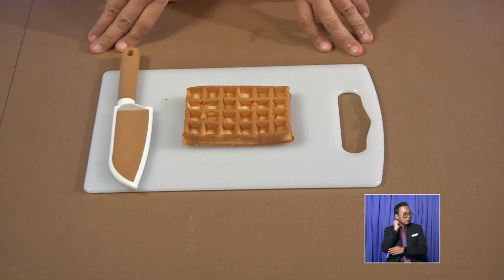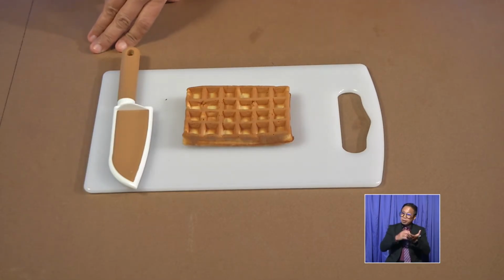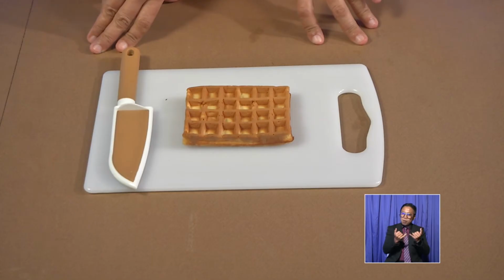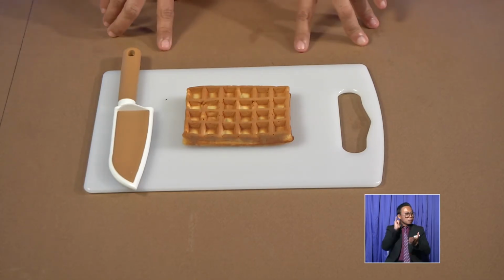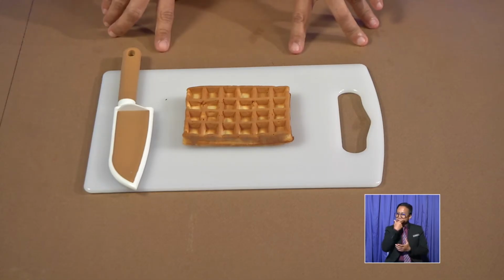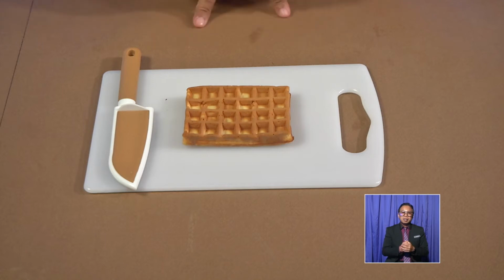Earlier, we cut a cake. Now, we are going to cut a waffle. This waffle is delicious. You want to have a bite? Alright, I will cut this waffle into a few equal-sized pieces.